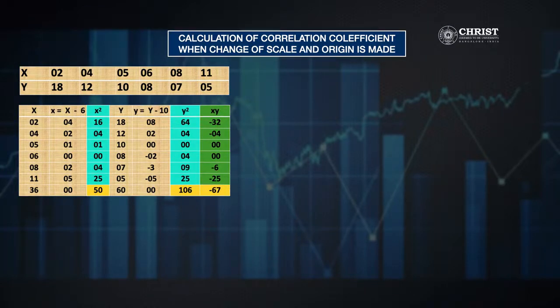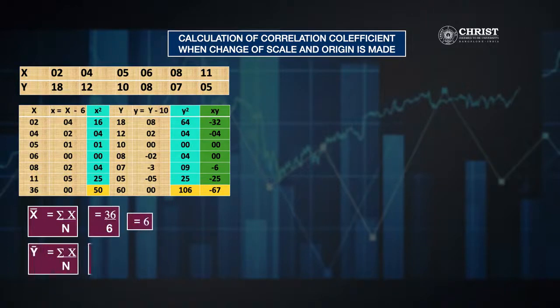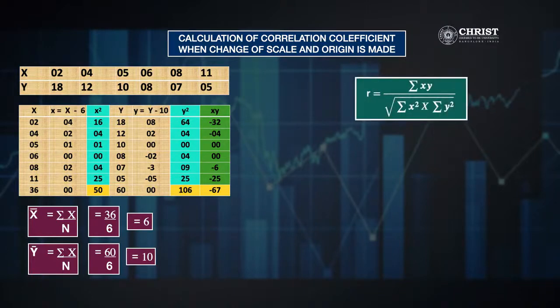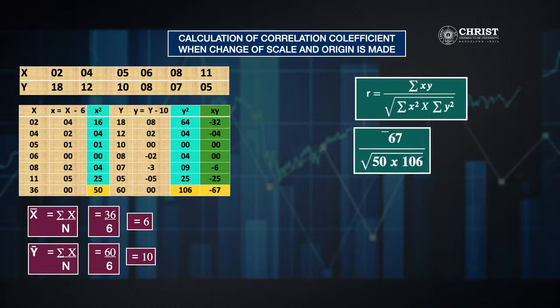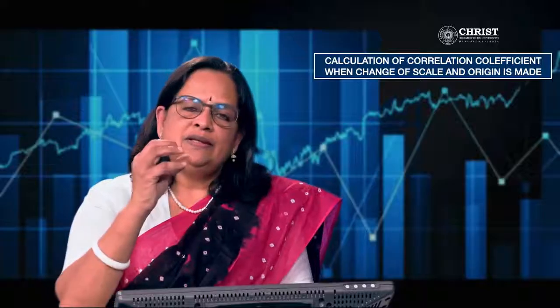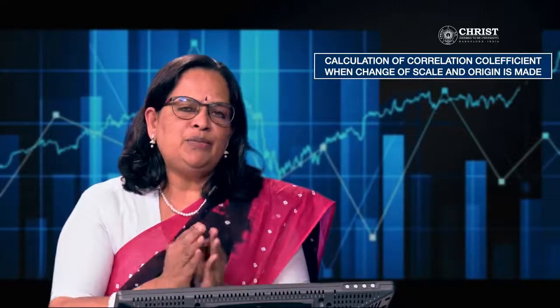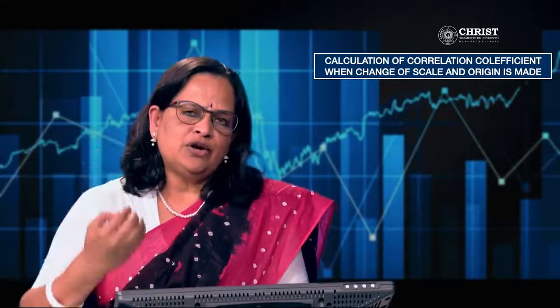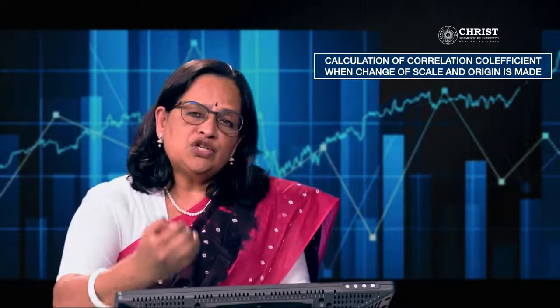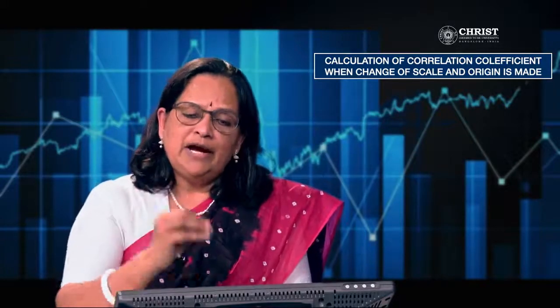Now we have to substitute the values in the equation. The mean of the x series is 6 and the mean of the y series is 10. Now calculate r, which is equal to sigma xy divided by root of sigma x squared into sigma y squared, that is minus 67 divided by root of 50 into 106, which is equal to minus 0.9203. This is the computed value. When you compute the correlation coefficient for the converted series also, r should be the same value, minus 0.9203. That means a very high negative correlation.